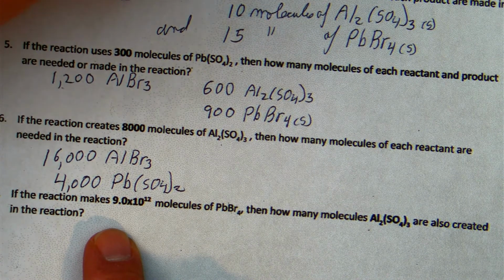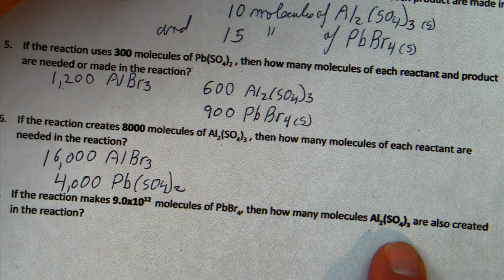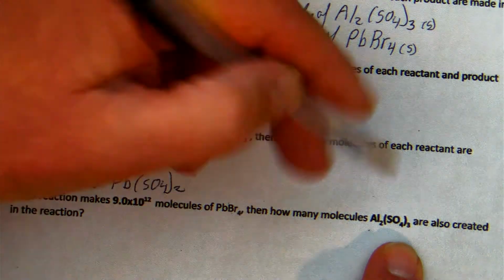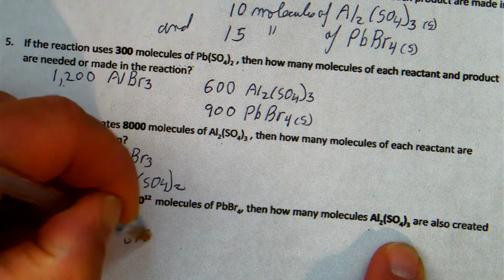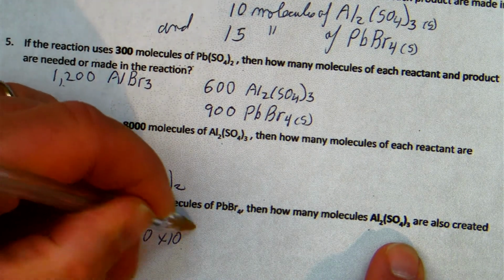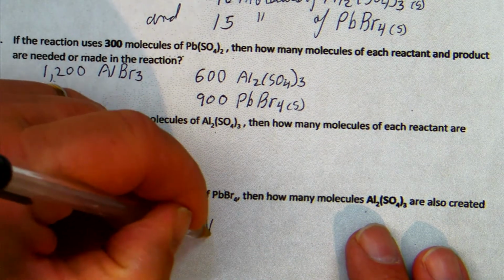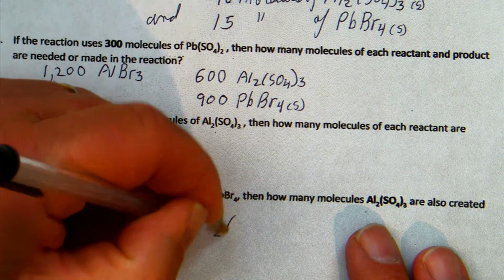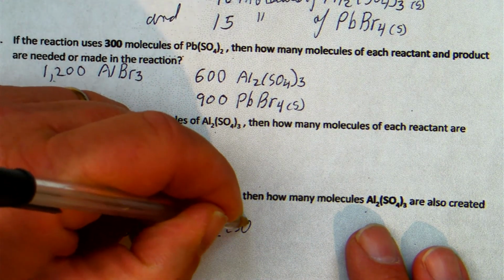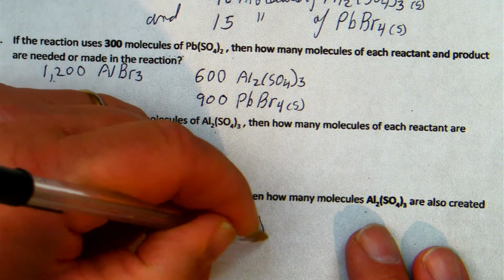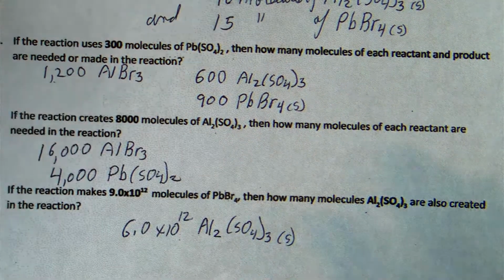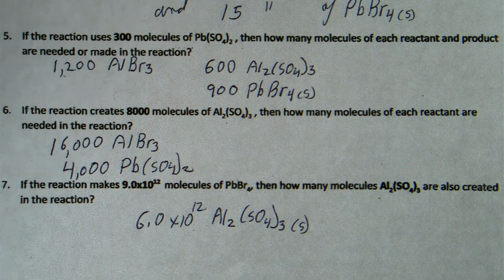So I multiply the other product also by 3 times 10 to the 12th power. 2 times 3 is 6.0 times 10 to the 12th power, and that's how many molecules of aluminum sulfate I end up making. Ta-da! This ends the debrief on how to read chemical reactions.